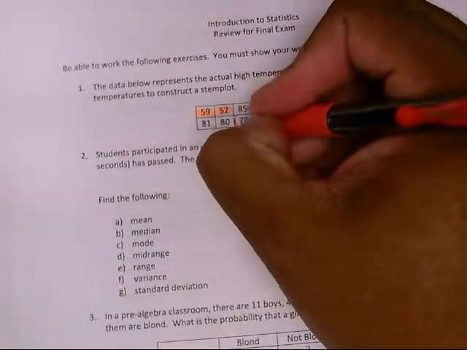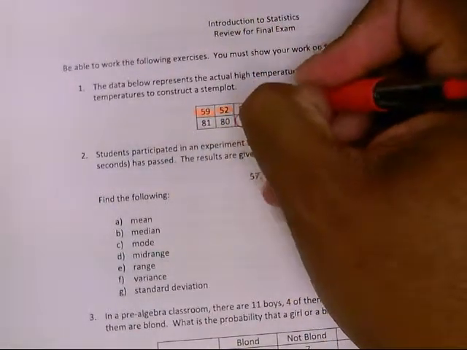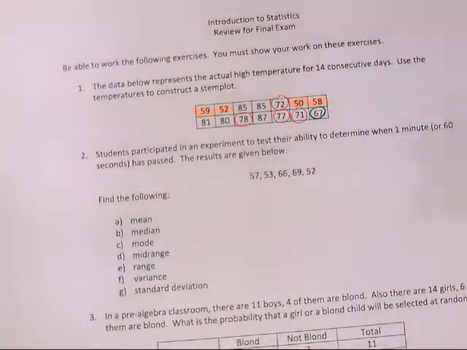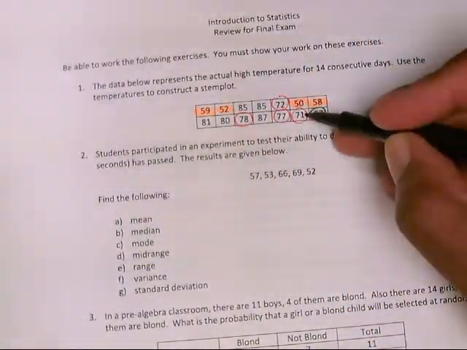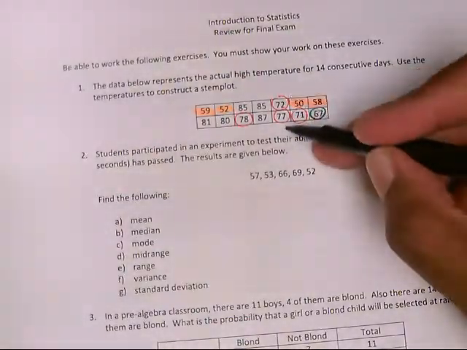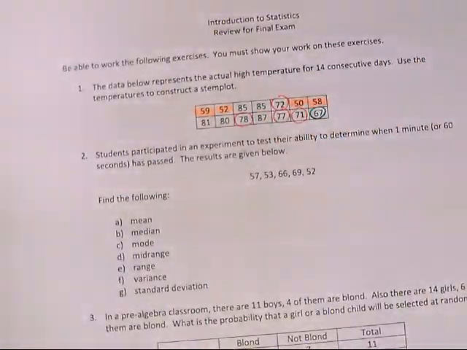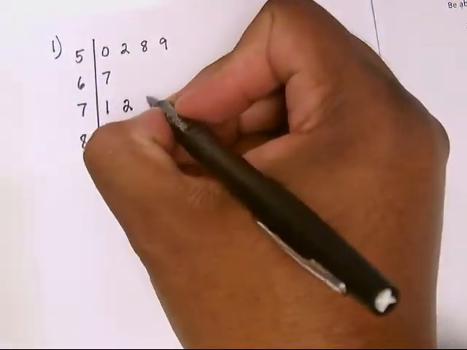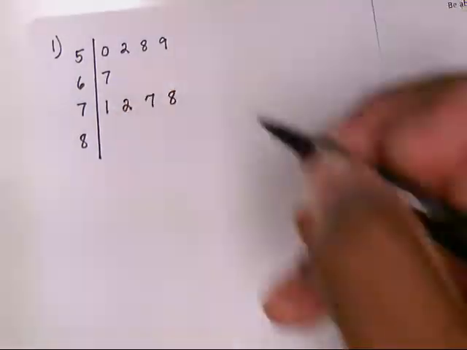Okay, and I'll circle these in red to show you the numbers that are in the 70s. So I'm going to start with 71, and then 72, 77, 78. So this is going to be 71, then 72, 77, 78.